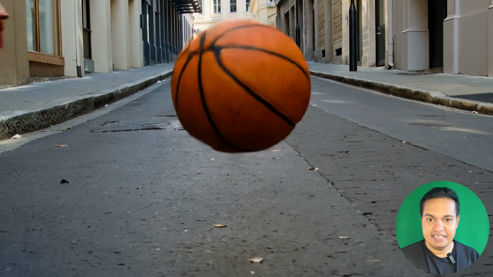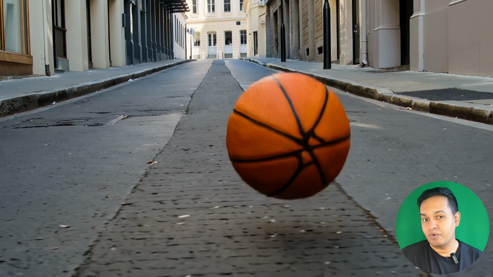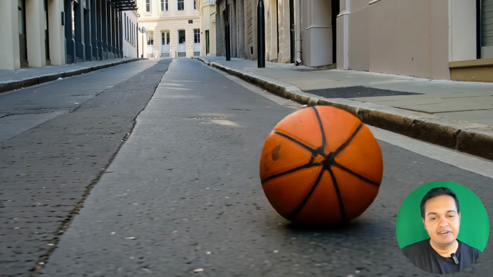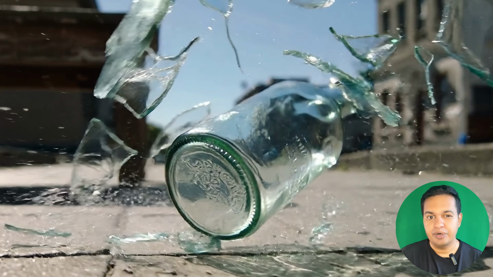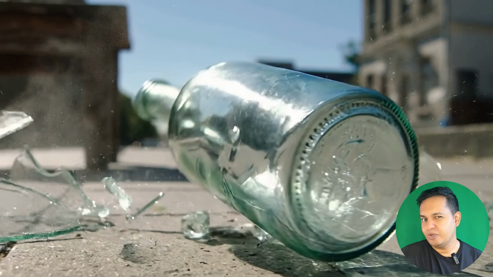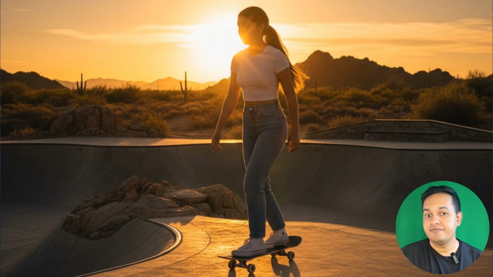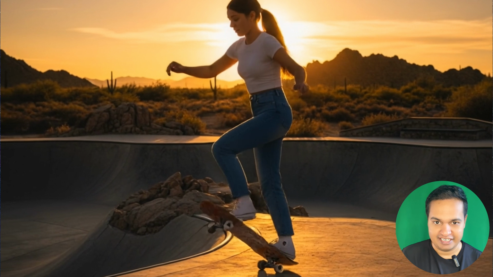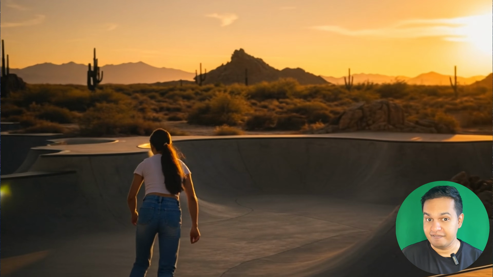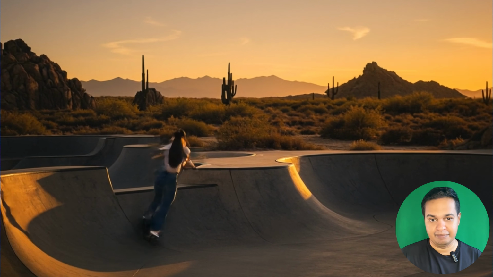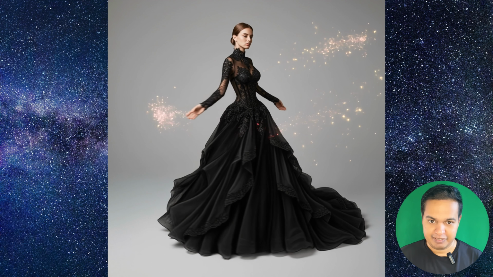So here's the takeaway. Simple physics like gravity, momentum, and natural movement work surprisingly well. More complex interactions like breaking glass or detailed collisions can still look a little off and might take a few tries to get exactly right. But compared to earlier models, this is a big step forward in making video feel grounded and believable. Now let's talk about aspect ratio.